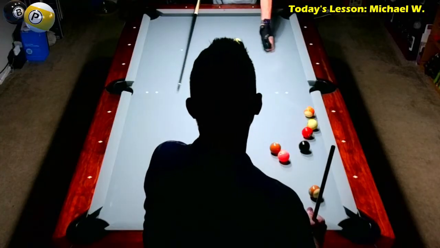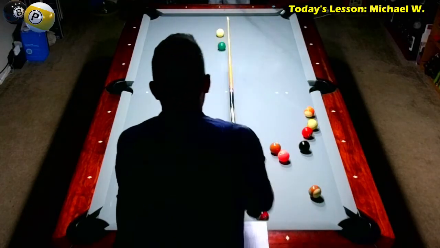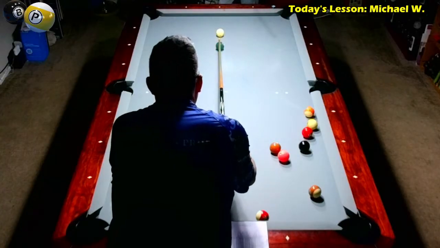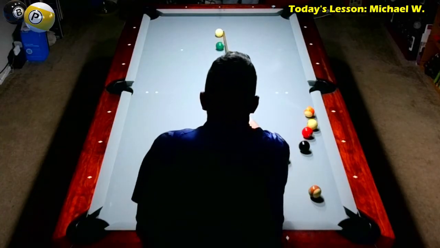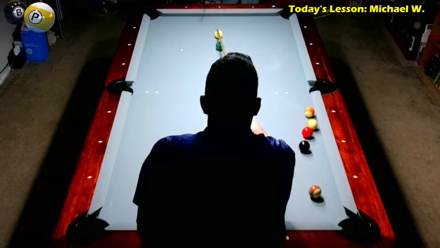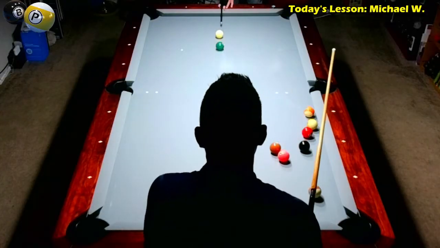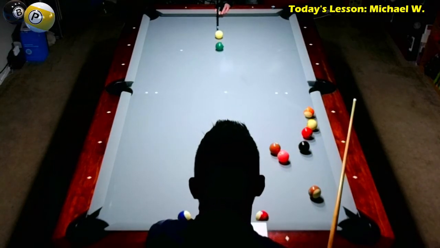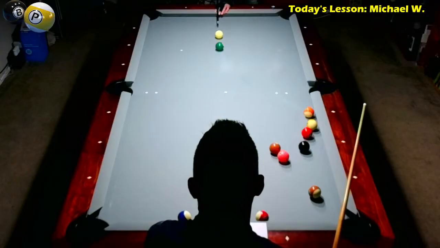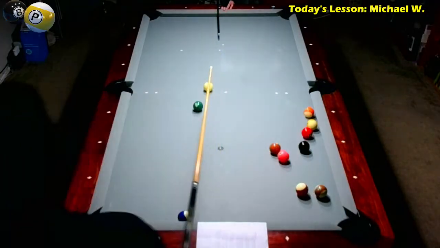Okay, I want you to shoot it softer now. I want you to shoot about medium speed. I really hit that harder than I needed to. Okay, so you're aimed right here. This is what I want you to try to hit. Okay, medium speed. Well, it goes way over to the side, doesn't it? It does a little bit, yeah.